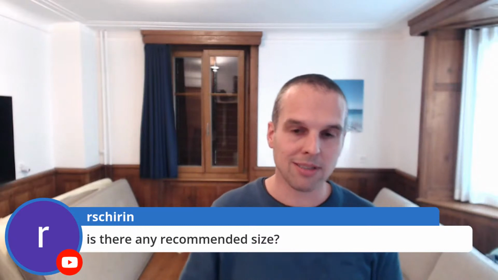Is there any recommended size? Actually, yes, we have. Not 100% sure if it's public yet, but we have a sheet where we basically say for 200 agents, please use that configuration with that size. We developed that for cloud, but it of course also applies to you on-prem. I'm not sure if it's public yet, but it's going to be public soon. So we have a recommendation, yes.